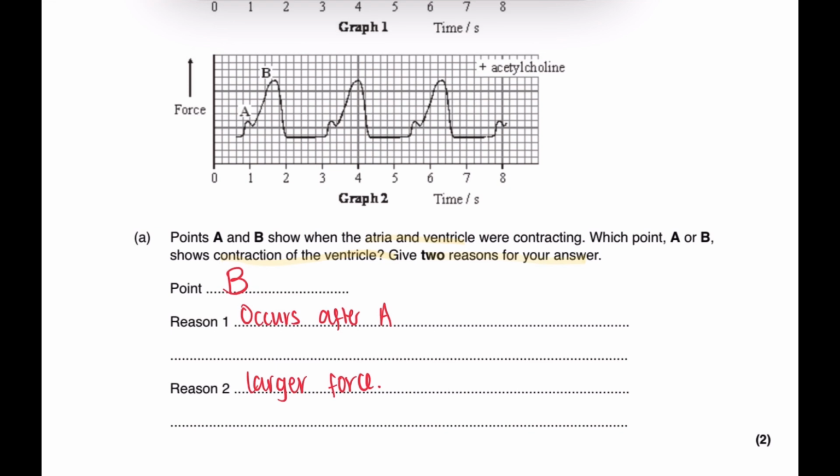So you can see over here that it is B, and this is because, first of all, the atria contract first, it's the first thing that goes through, and then the ventricle second. So the fact that it occurs after already shows that it is the ventricle, and also because it happens at a much higher force. If you can see over here, the force is completely different, much higher, and this is because it has to pump to the rest of the body.